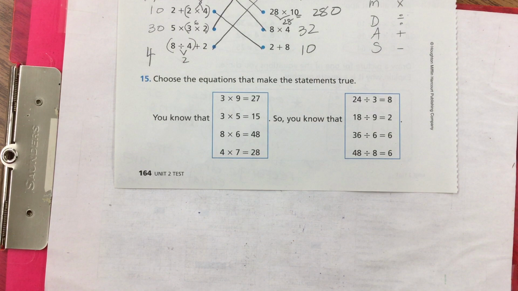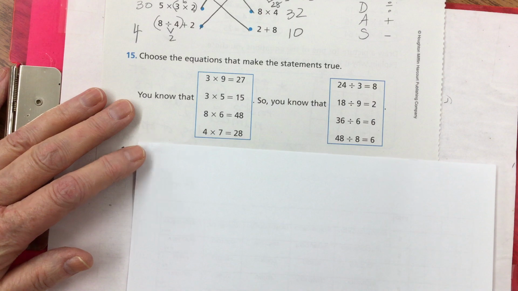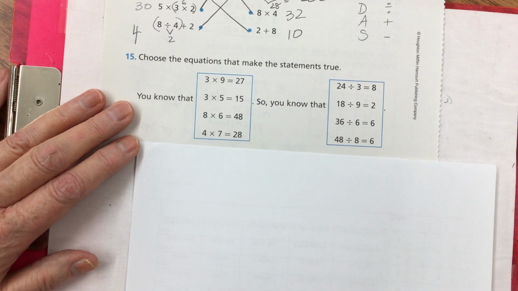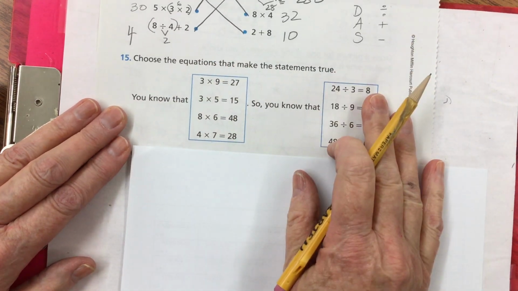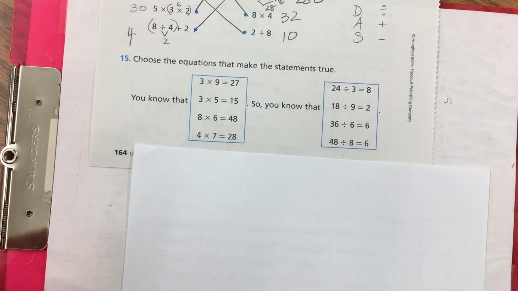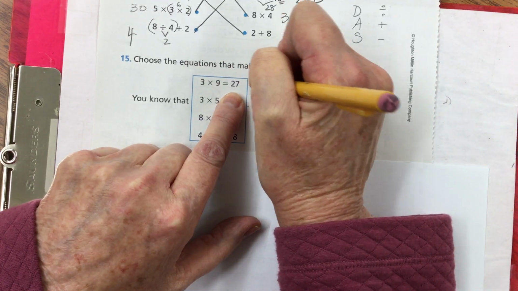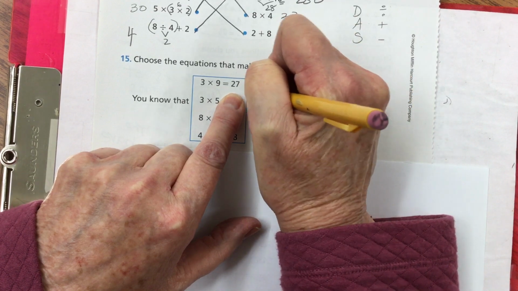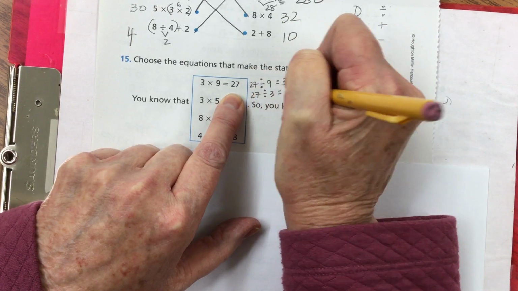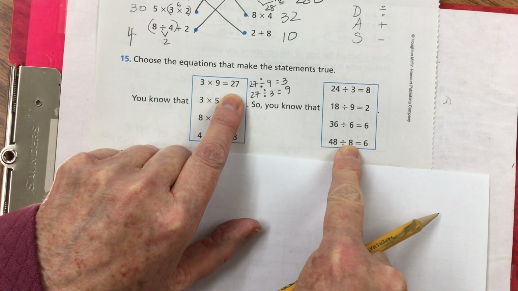All right, last problem. Woohoo! We're persevering. This is certainly a lot of work. Choose the equations that make the statements true. Okay, so we know that these are all true. If we know this, what do we know over here? I'm seeing division, so I'm trying to think about fact families. I'm just going to write some fact families here. This will be 27 divided by 9 equals 3, or 27 divided by 3 equals 9. Do I see that over here? No. So I don't see that one.